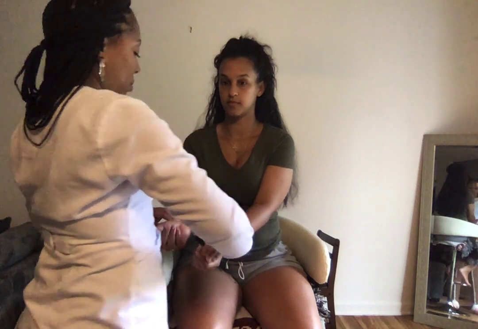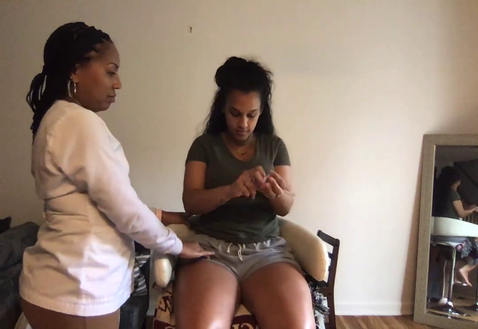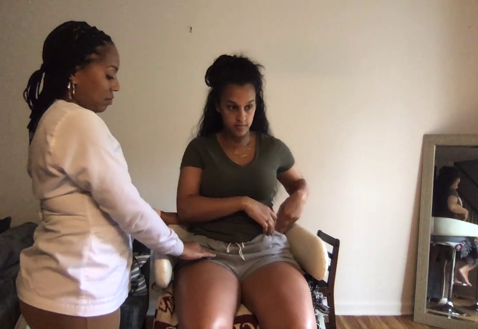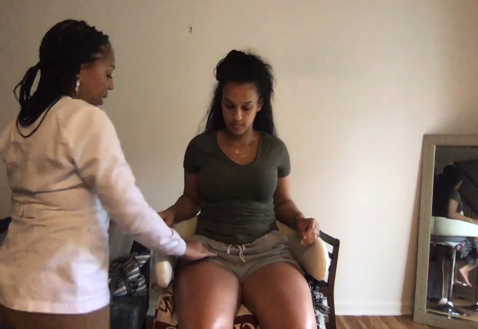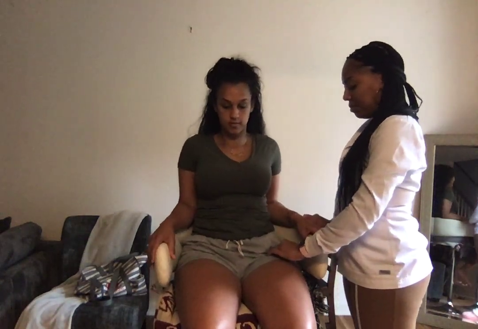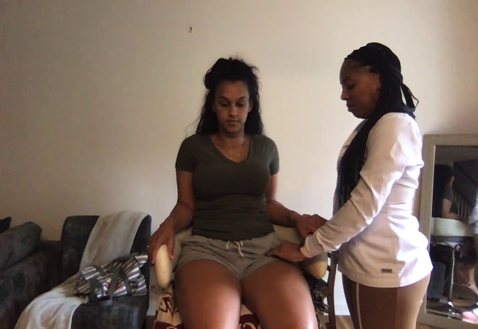Pulses are palpable, brisk, no thrill. And check your femoral. Patient will be laying supine at this part of the assessment. Pulses are palpable, brisk, no thrill.